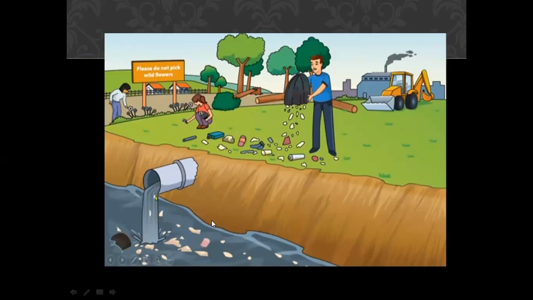As a result, fish are going to die. The girl is picking wild flowers, and see the smoke coming out of factories, and the man is throwing litter on the ground.